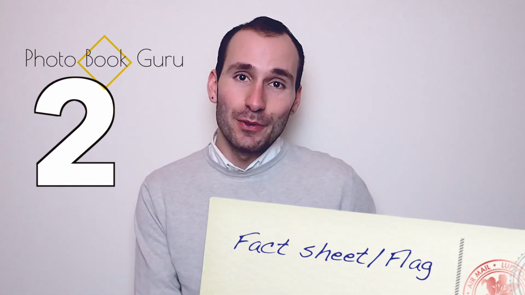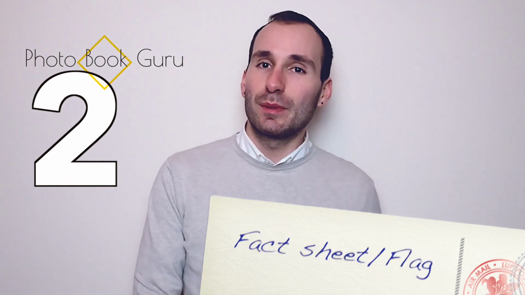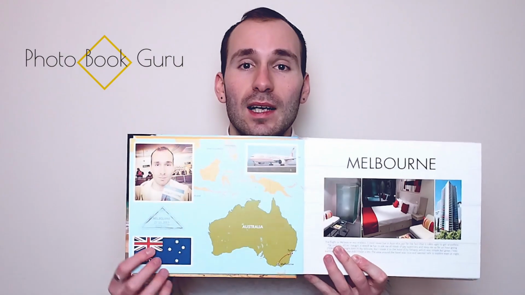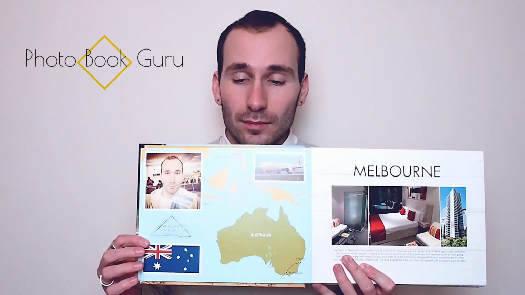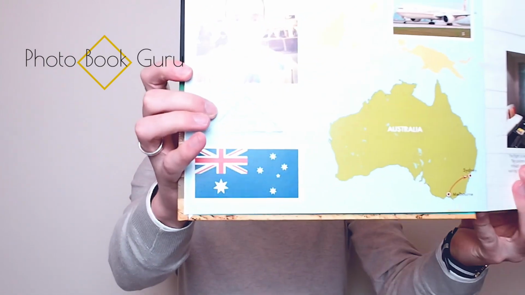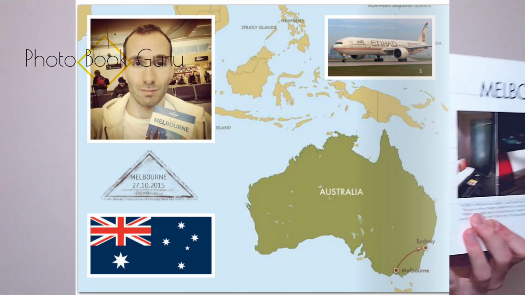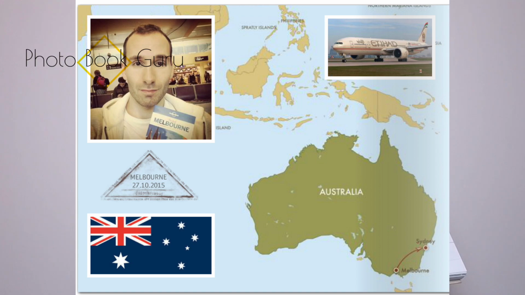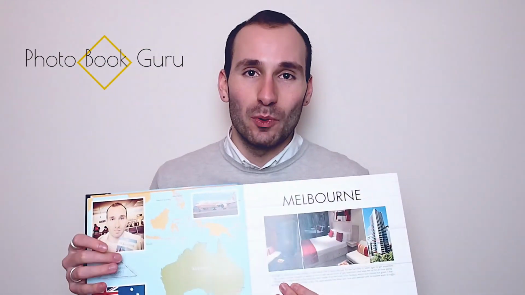So tip number 2, if you want to be a bit more specific about geography and your memories, then you could do another map showing just the country that you're going to, place the photos of, a flag of the country. And I really like this feature. You can place a stamp on the page showing when you enter the country, and it looks really cool. It's like a little passport thing.